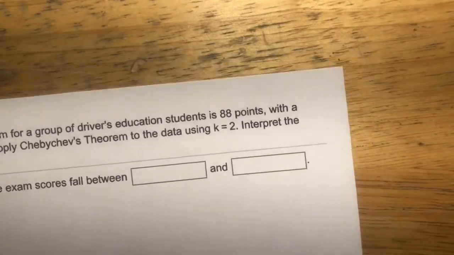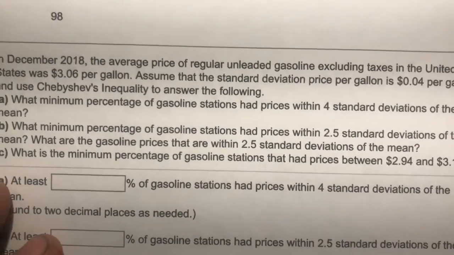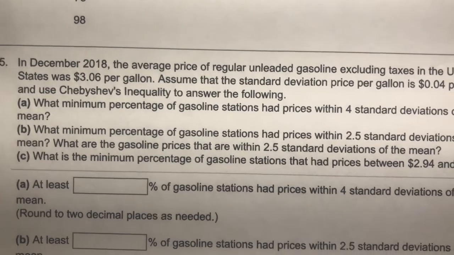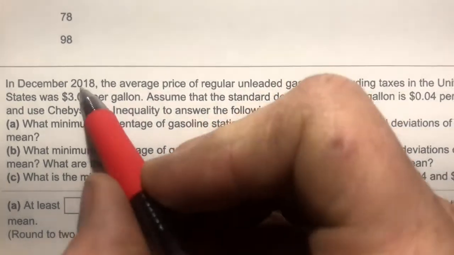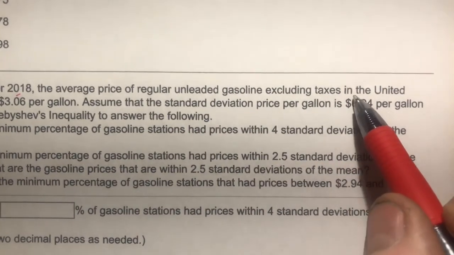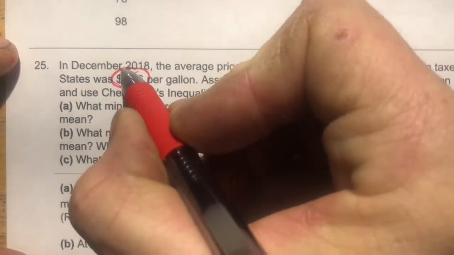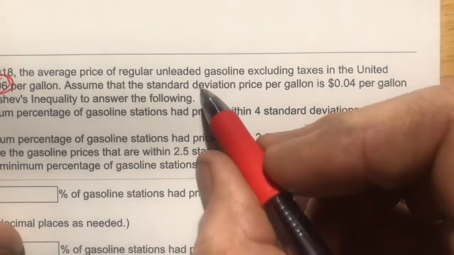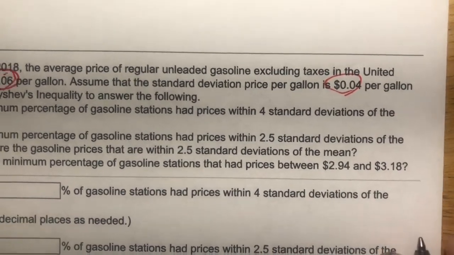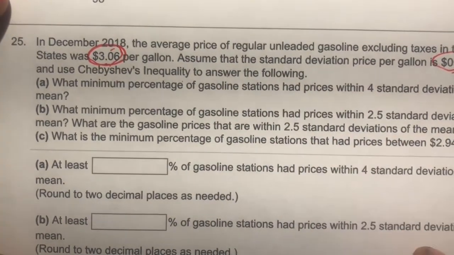Let's look at another one here. This one has several parts. We'll look at number 25. I'm going to have to try to keep this on the screen for you. In December 2018, the average price of regular unleaded gasoline, excluding taxes, in the United States was $3.06. Assume that the standard deviation of the price per gallon is 4 cents. Use Chebyshev's inequality to answer the following.